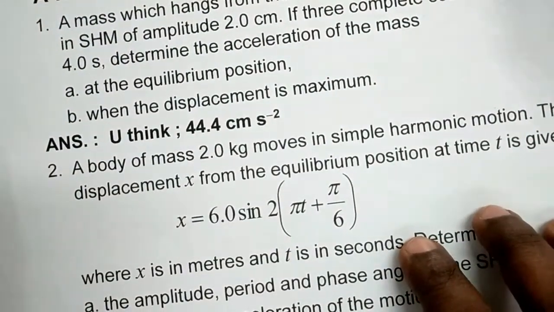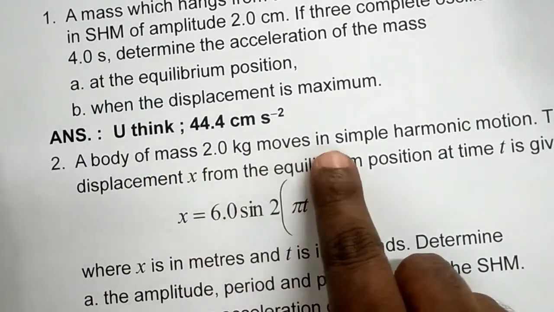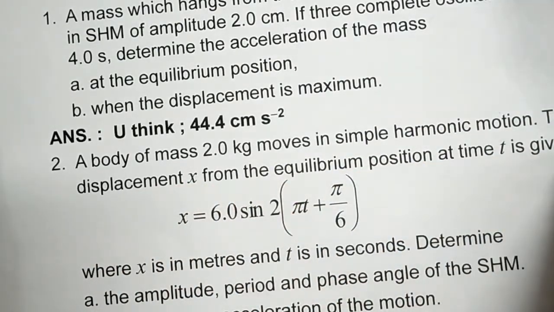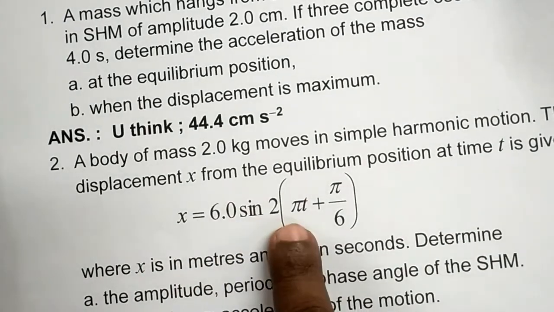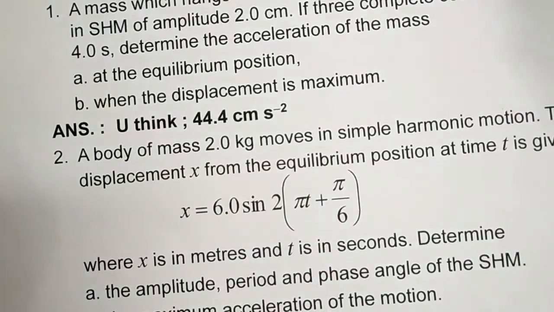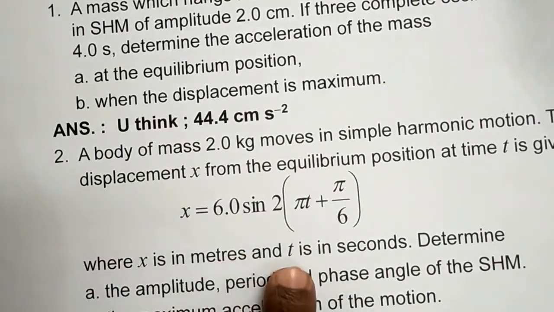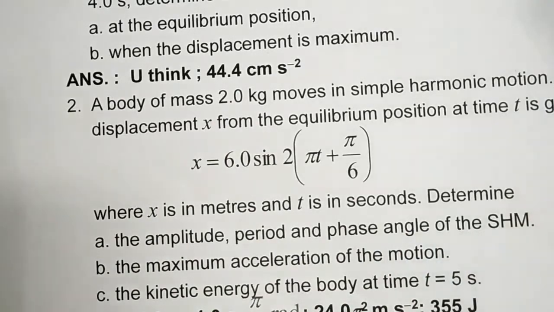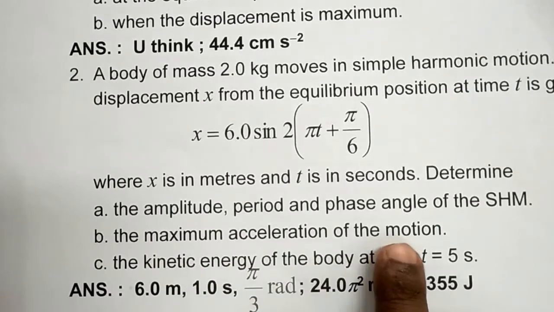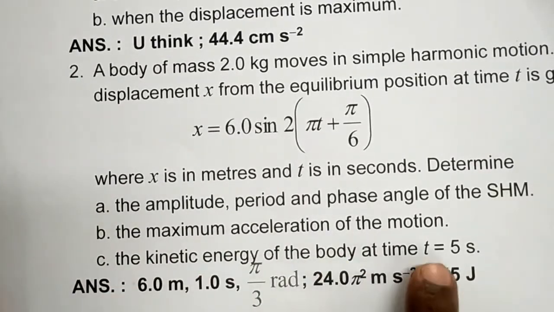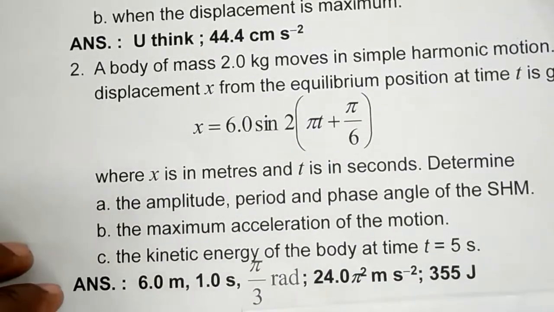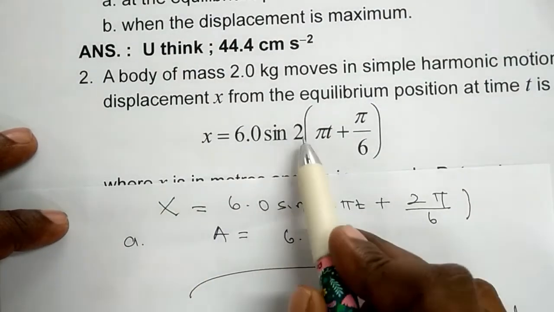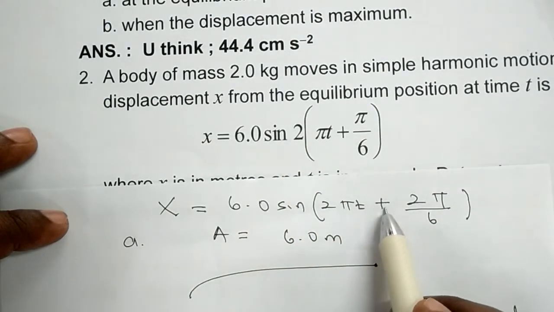For question number 2, a body of mass 2 kg moves in simple harmonic motion. The displacement x from the equilibrium position at time t is given by x equals 6 sine (2 pi t plus pi over 6), where x is in meter and t is in seconds. Determine the amplitude, period and phase angle of the simple harmonic motion, the maximum acceleration of the motion, and the kinetic energy of the body at time t equals 5 seconds. From the displacement equation, rewrite it as x equals 6 sine (2 pi t plus 2 pi over 6).